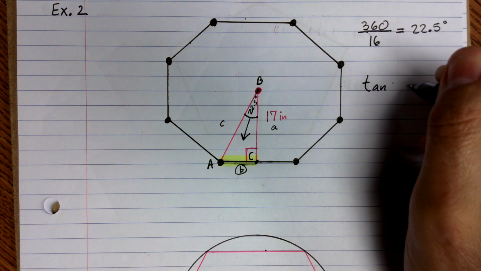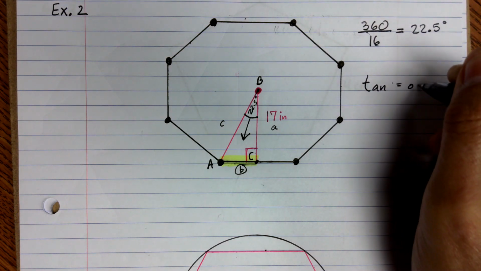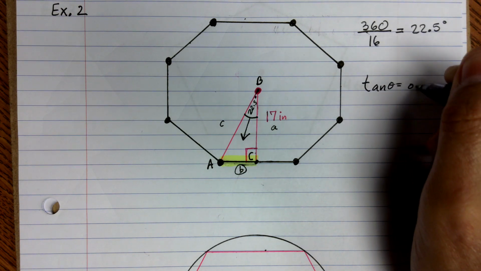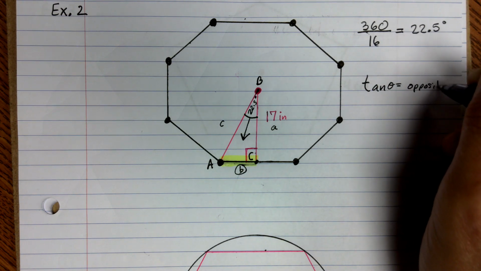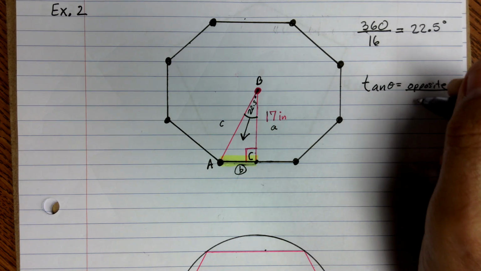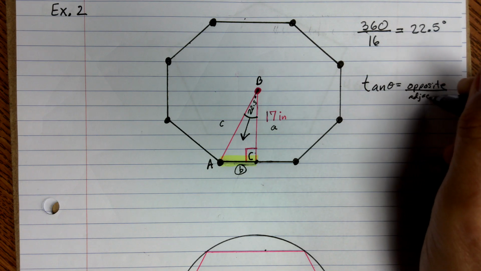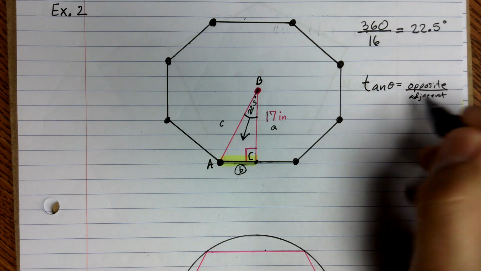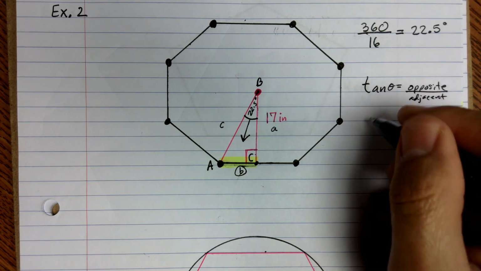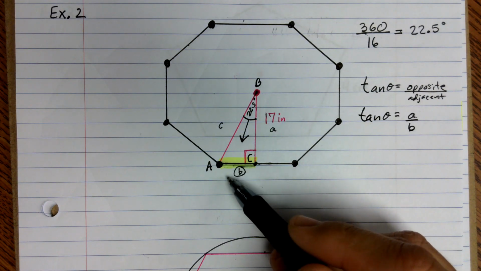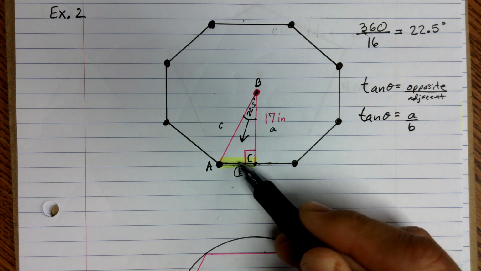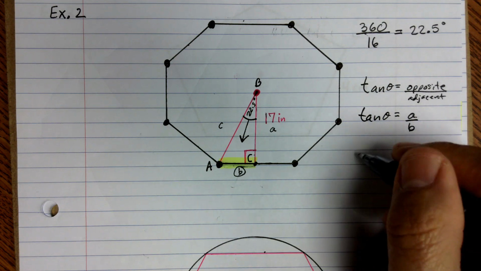Tangent is actually going to be equal to opposite, and I'm going to put tangent theta is the opposite side over the adjacent. So we're going to use this idea in order to solve it. This side 17, and this side over here we're just going to call it B. I'm going to use variable B for it. So I'm going to rewrite this.